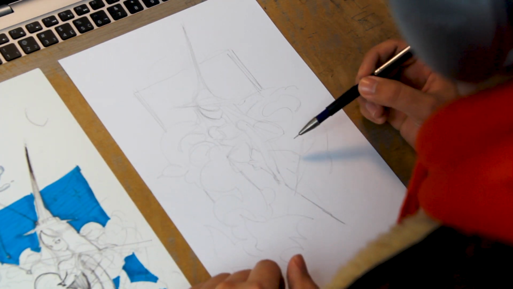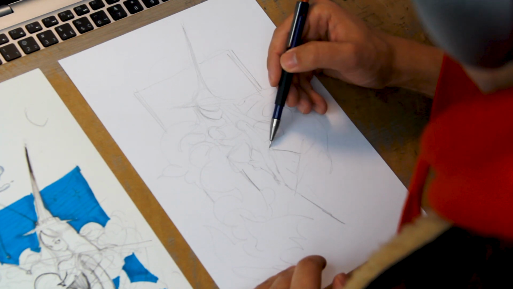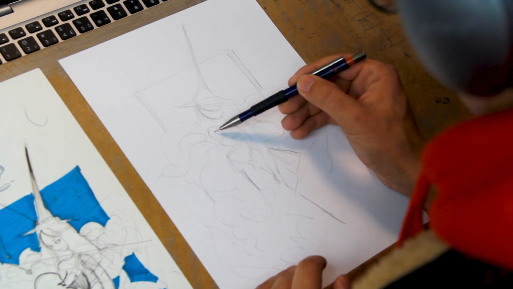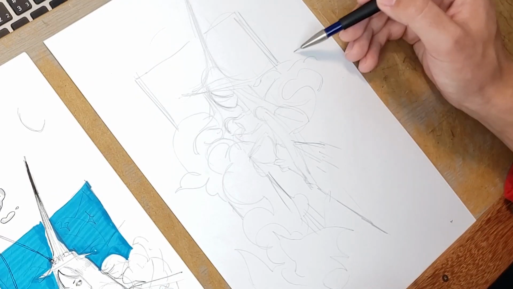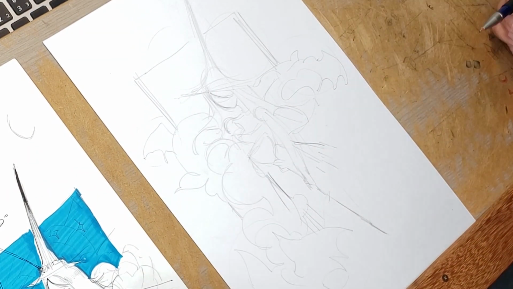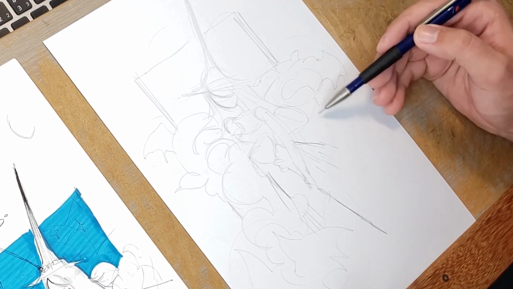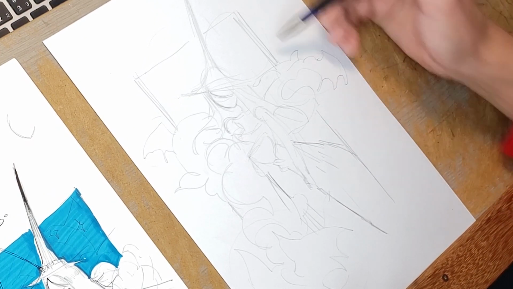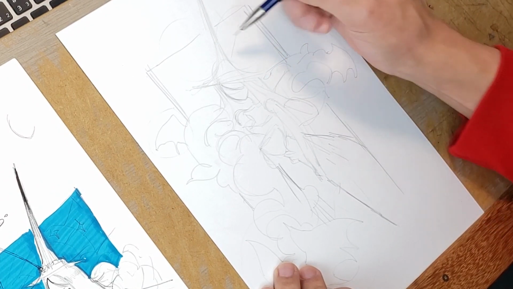Now that I have a more established composition, I can focus more on some details that matter, like her dress, stuff like that. Now I have to figure out how her dress will end. I want to maybe mix the dress with the frame. I want to have this fixed frame and a dungeon here.